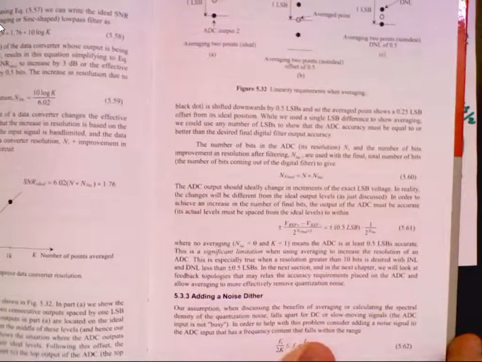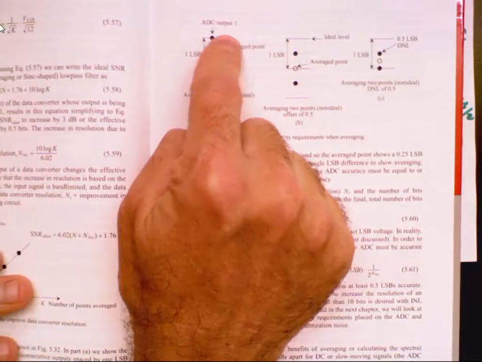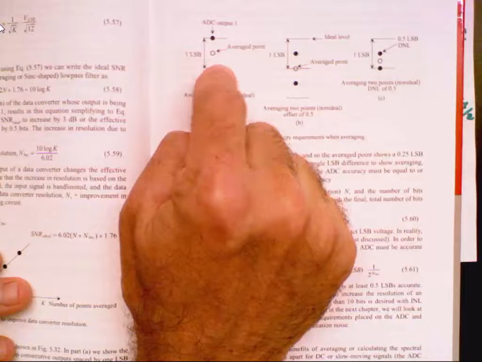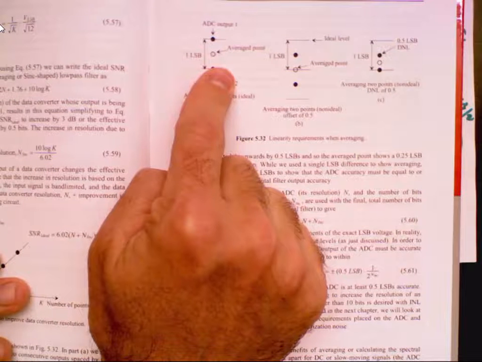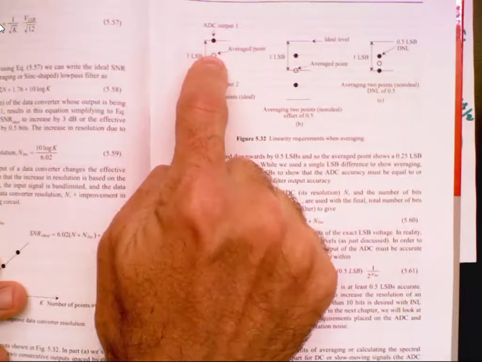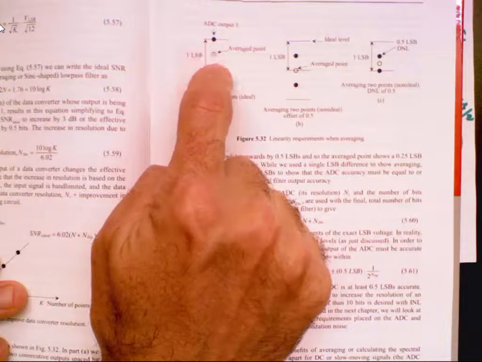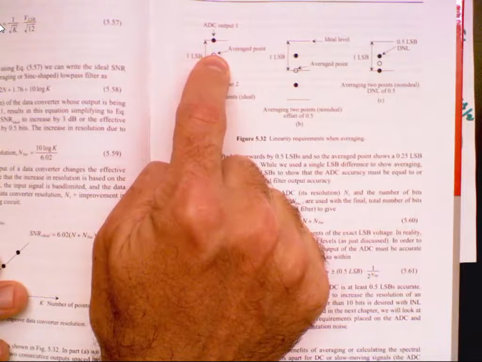I just wanted to really cover how averaging works. Your ADC has to actually be accurate to the final resolution that you want to average to. So if you have ideal outputs here and here, it's fine, you average right in the middle, but you can imagine if your ADC output starts to drop, then so will your average point, and it'll give you errors.